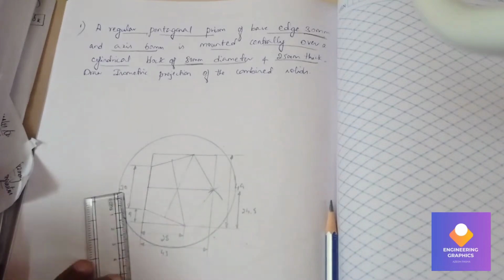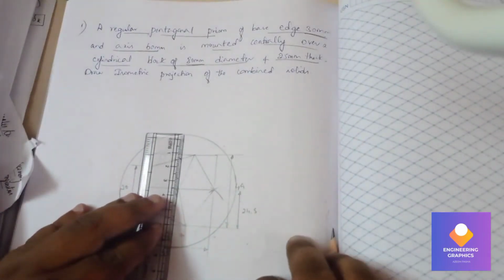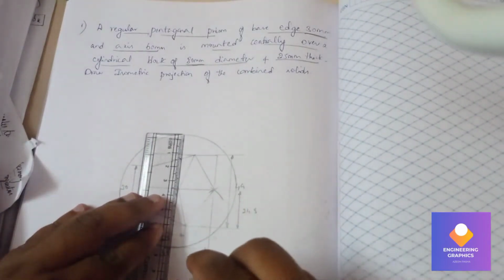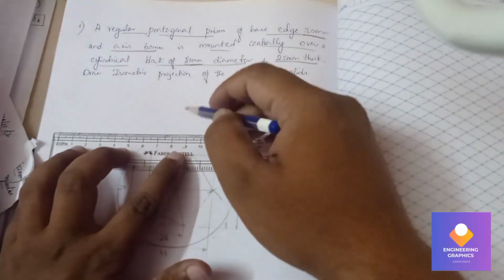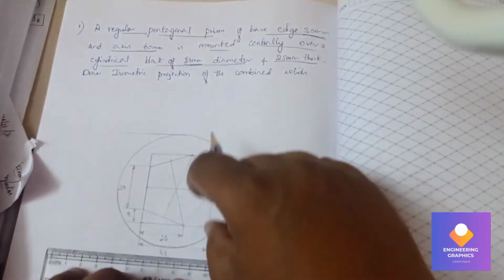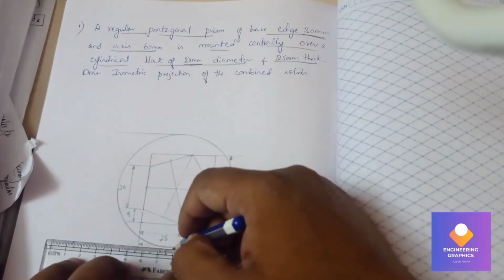So that means it is having a box dimension of 80. We need not see it, but we can show only the dimension. So we will show the dimension on one side. So the box dimension of this cylindrical block will be 80 mm.